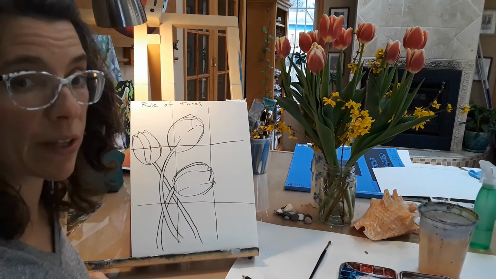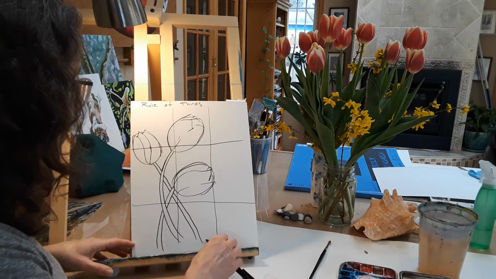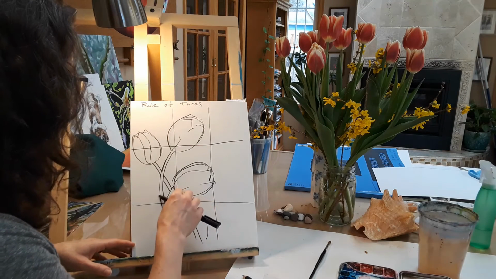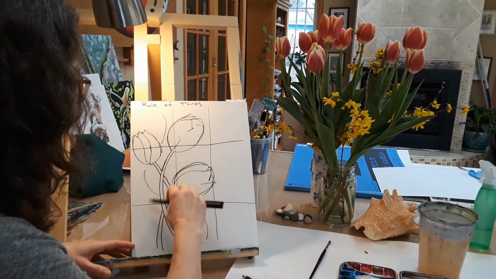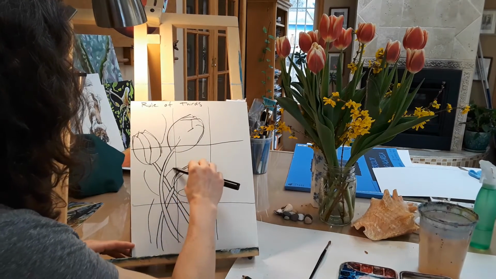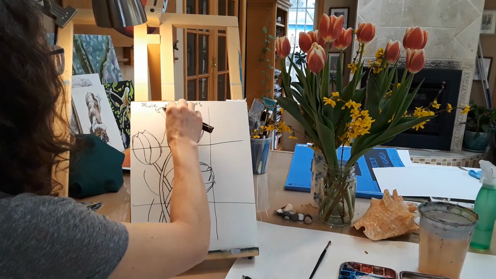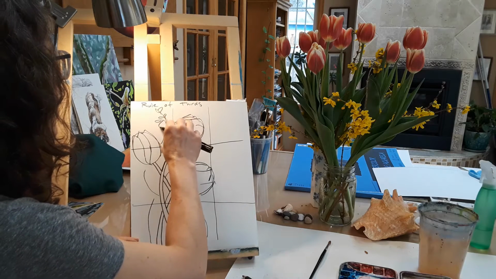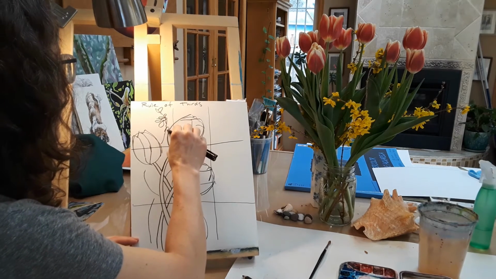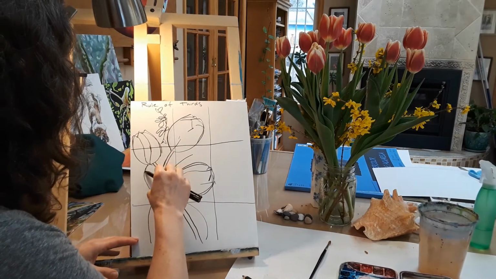Now, I love forsythia. I love the way it winds around things and wraps around, so I might draw it behind this. Made a nice little interwoven forsythia branch, 2 branches. And again, these are just shapes I'm making, line and shape.